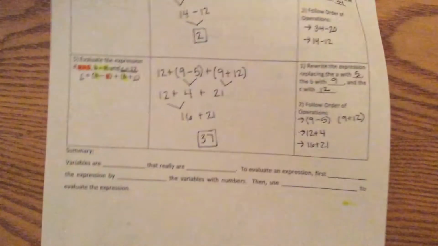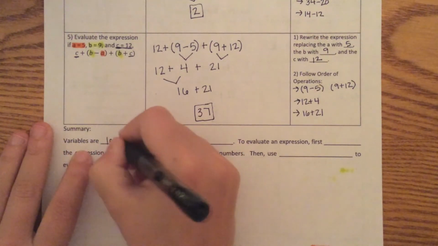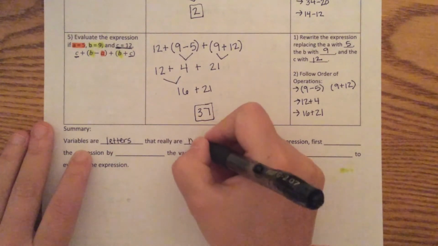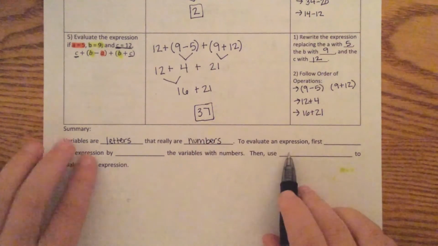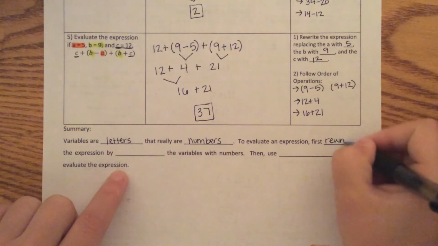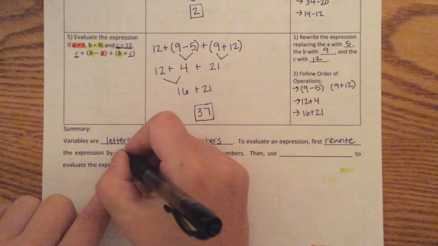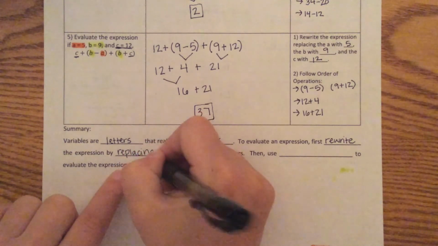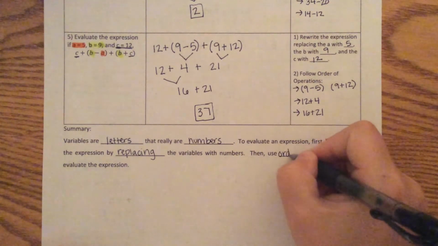All right, our summary says variables are letters that really are numbers. Okay, so we took those letters and replaced them. To evaluate an expression, first rewrite the expression by replacing the variables, so covering them up with the numbers. Then use order of operations.